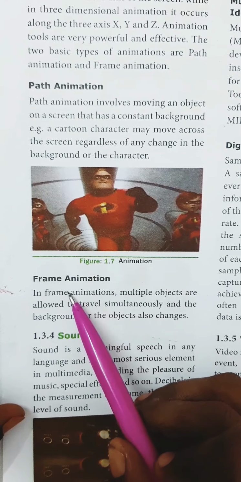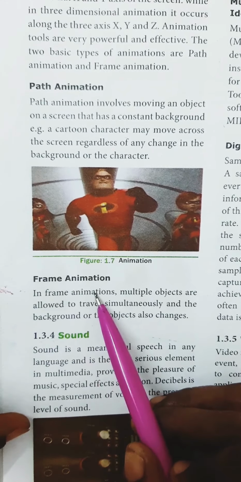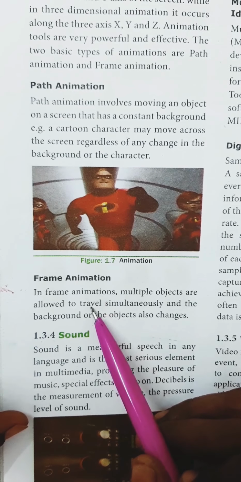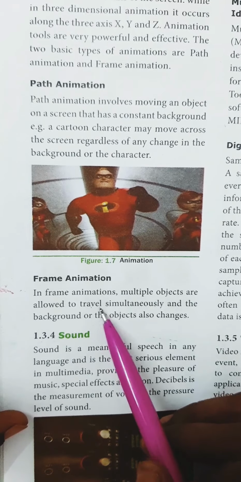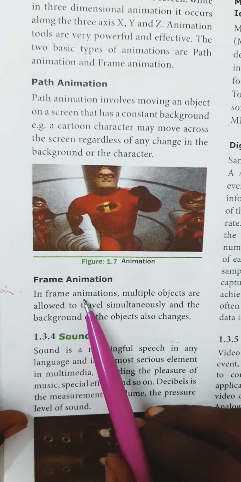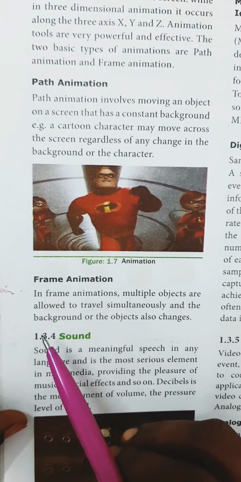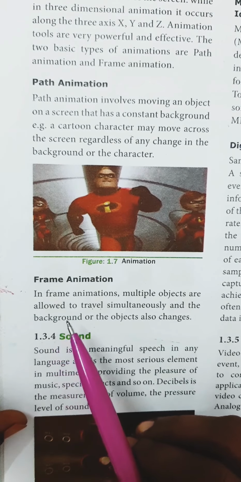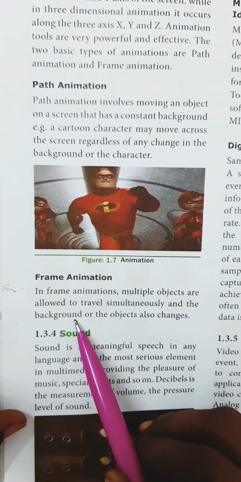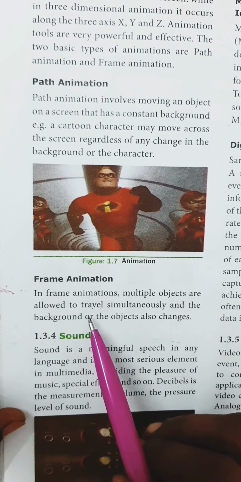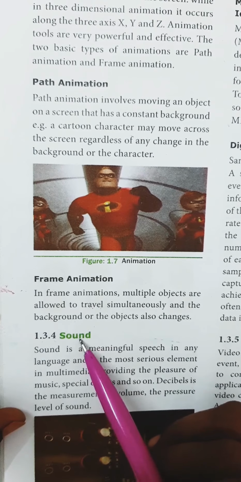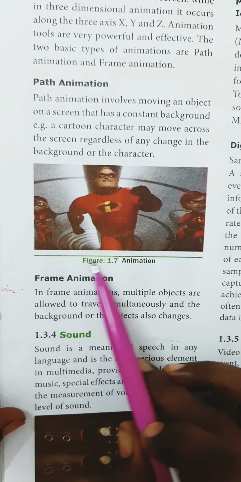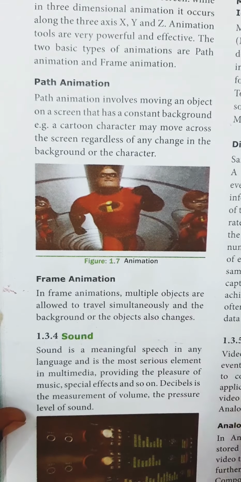Then the frame animation, for example, in your life, what you see is a movie, that is called a frame animation. The picture will be moved towards the right. Your life example is a two-wheeler you are riding. While going, you are going towards the front, and the background scenery will move backward.